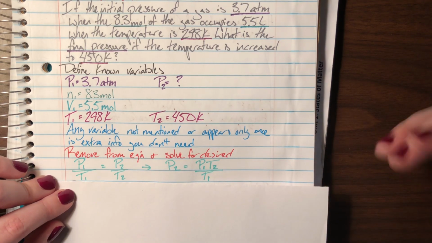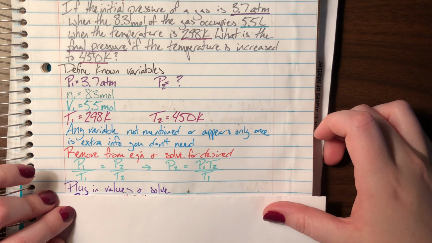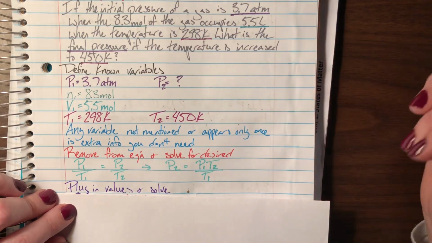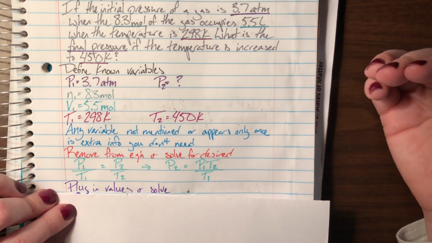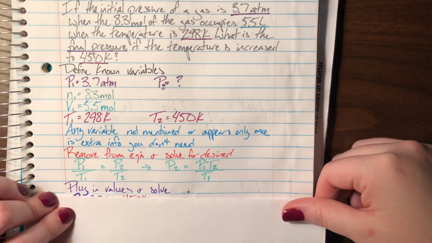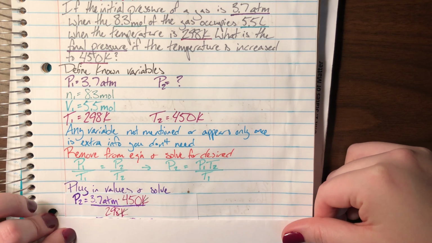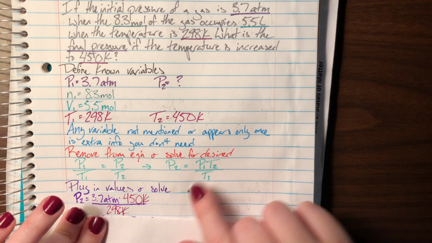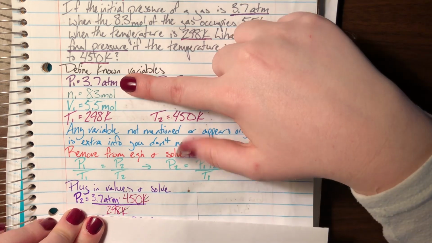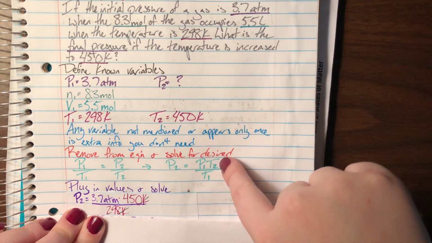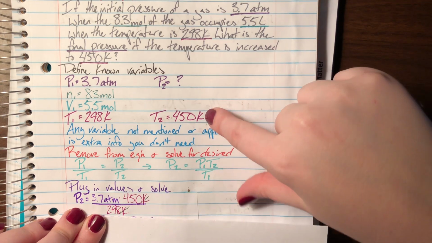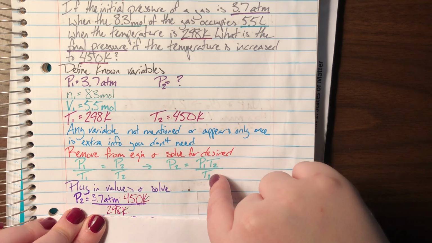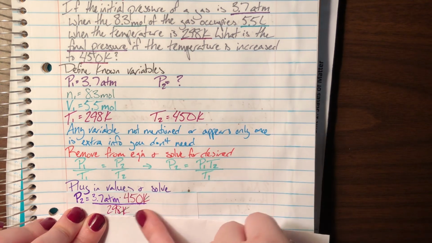Now that I have my equation isolated, I can plug in my actual values that I defined up here in my little shortcut cheat code thing, so I don't have to read the question again, and I can start solving that problem. Now I see that my P2 is set equal to P1. P1 was up here, it was 3.7 atmospheres, multiplied by T2, so I needed to pull my T2 number, which was 450 Kelvin, and I'm dividing by my T1 number, which was 298 Kelvin.